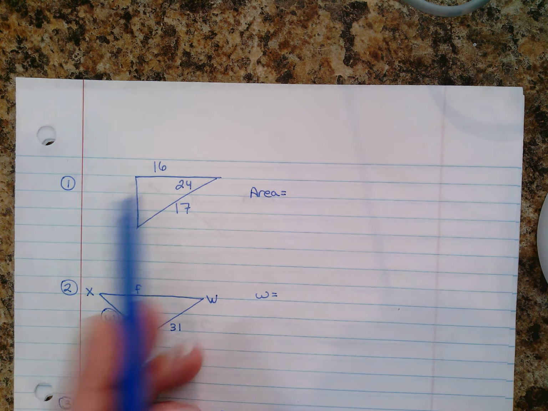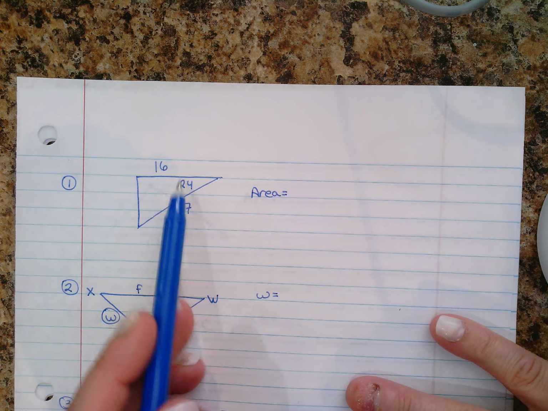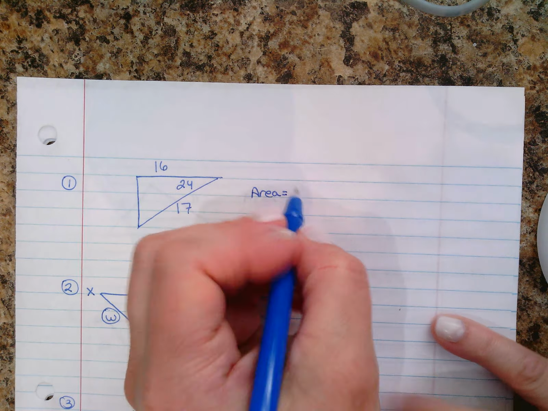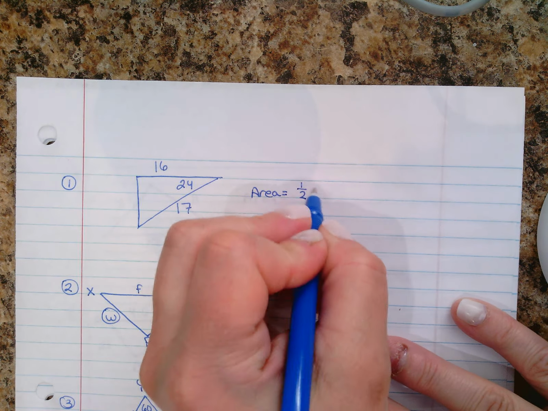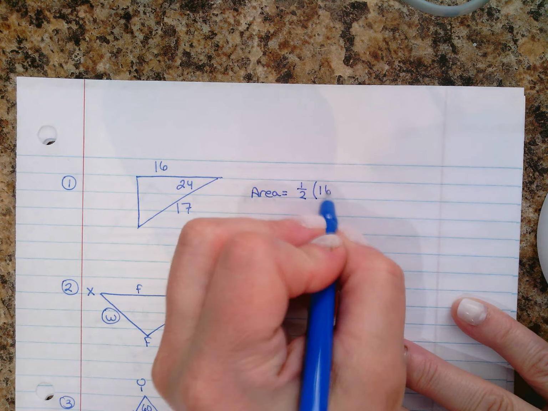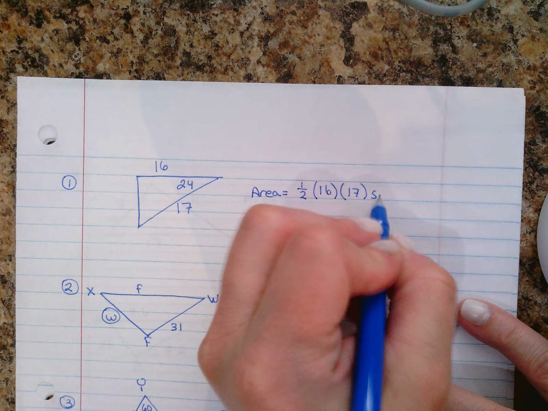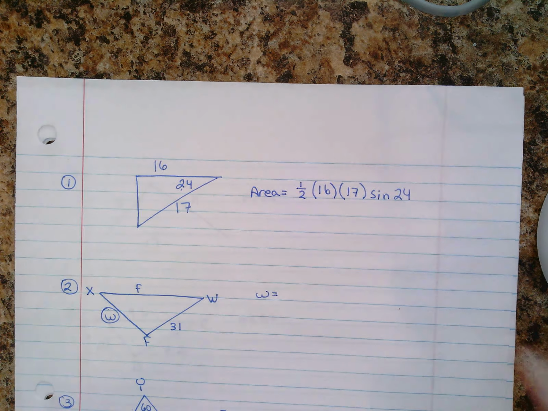So number one gave you this picture and it asked you to find the area. Well, we know based off of this that it's side, included angle, and side. So we're going to use our law of sines area. That formula is just 1/2 the length of one side times the length of the other side times the sine of the included angle, which would be 24.